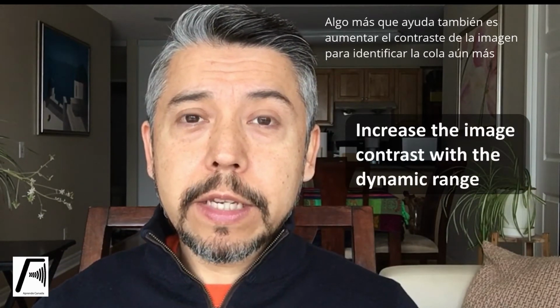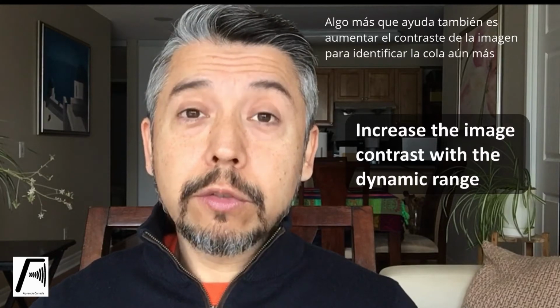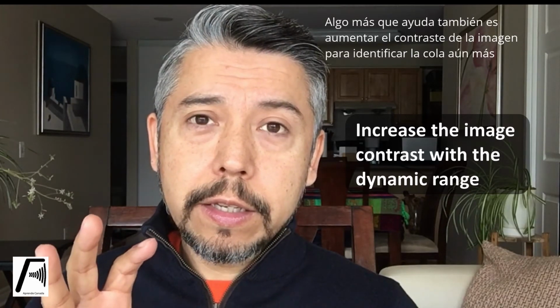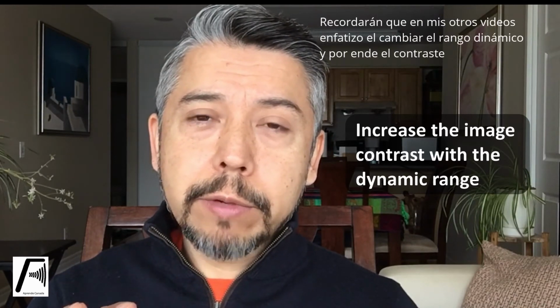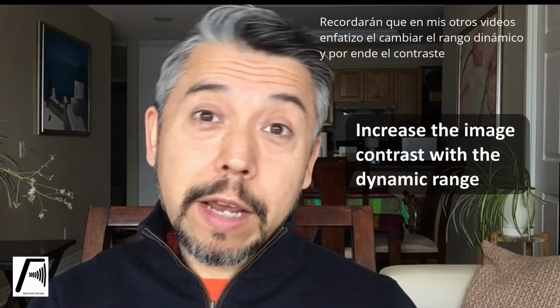Something else that helps me is also increasing the contrast to localize the pancreatic tail. You've seen in my other videos that I rely heavily on changing the dynamic range and changing the contrast. And in this case, it's the same. You can change the contrast by a lot, and then once you identify the tail, you can bring it back to the more acceptable level, right? To make it more diagnostic.